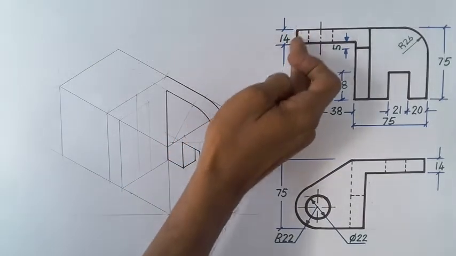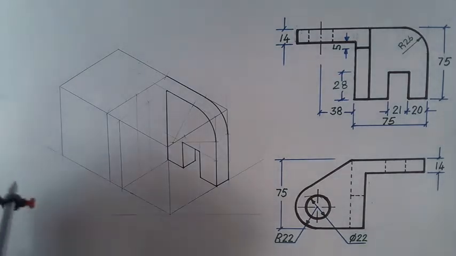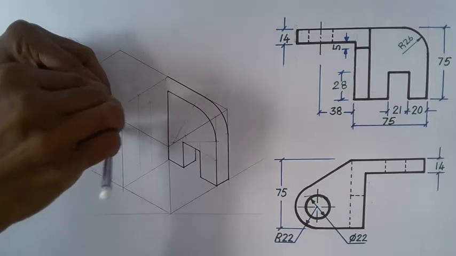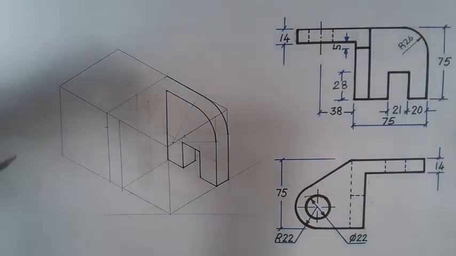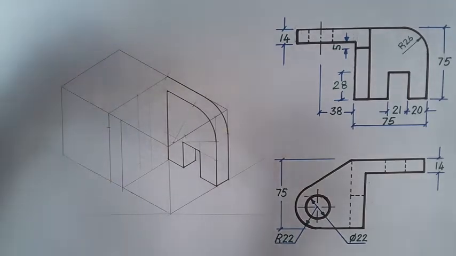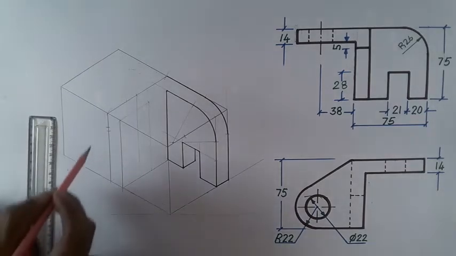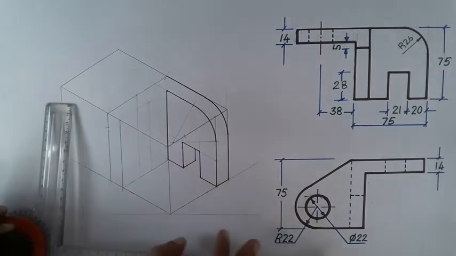Now we have to mark 14 mm and 5 mm on this line. This is 14 mm. And this is 5 mm. Now I am drawing a line in this direction through the 14 mm point.